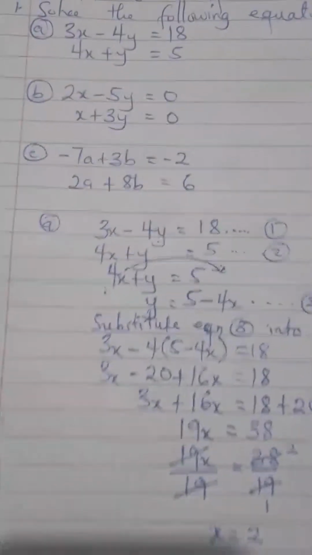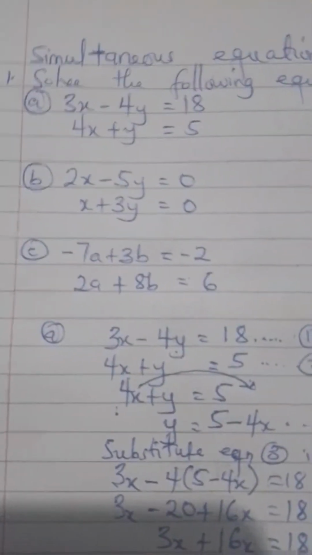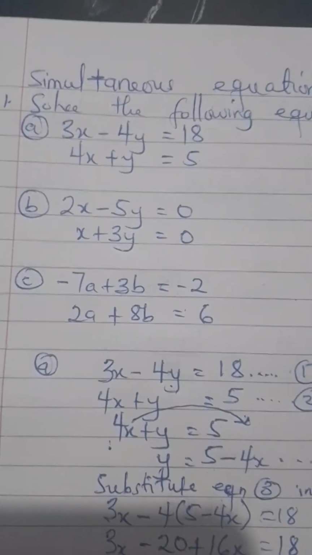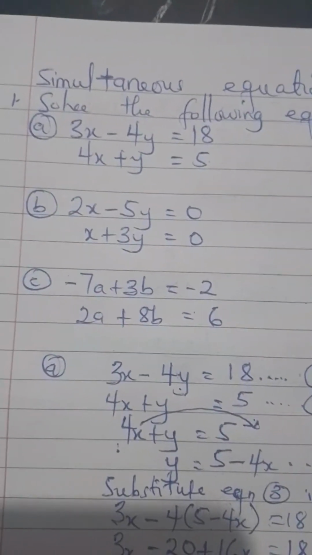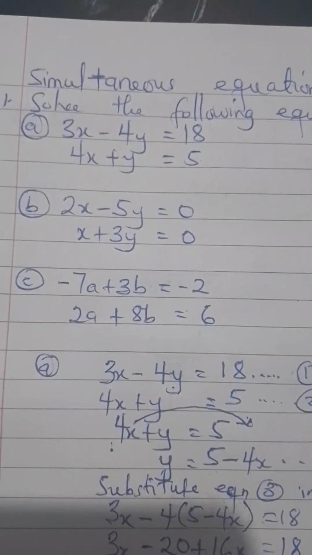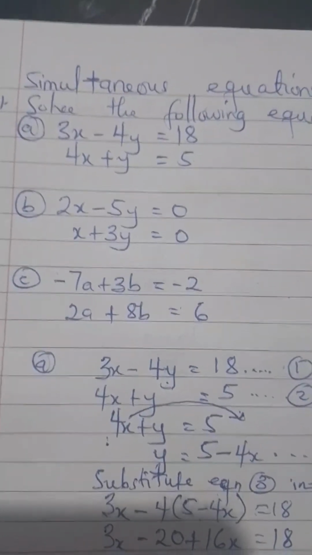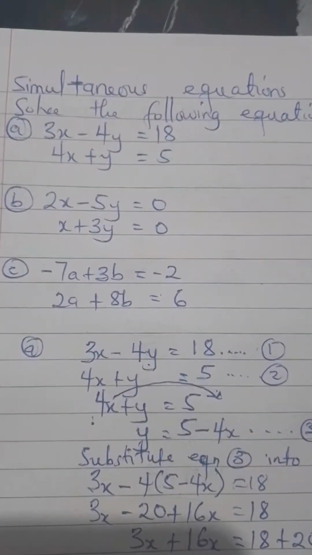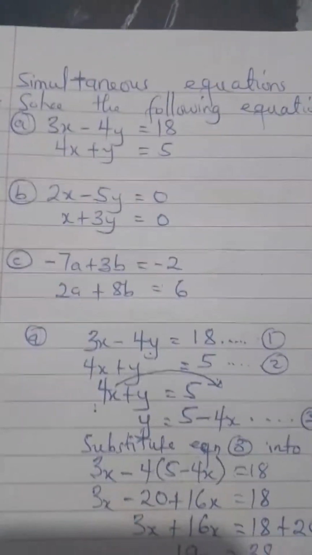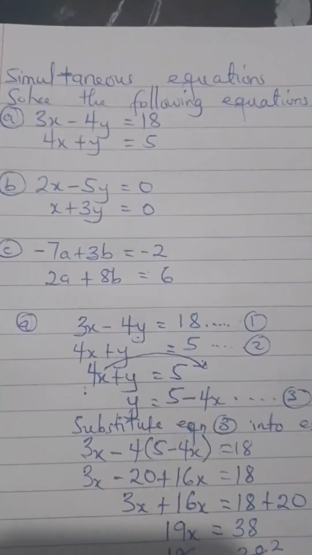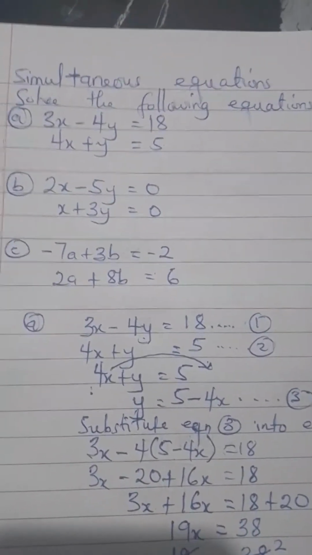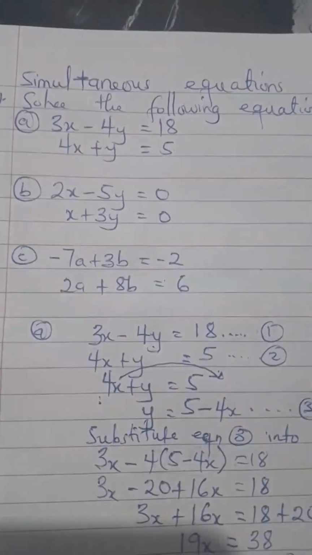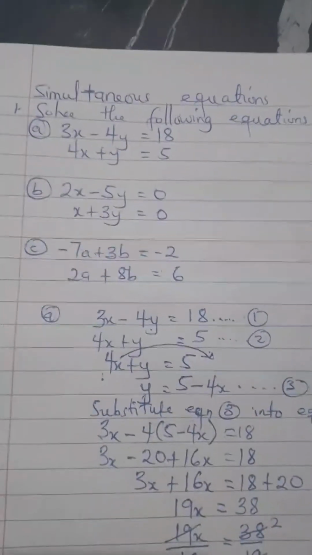So what I want all of us to do is that we have been able to solve A. So take a look at B and C. You solve it, then you tell us the answers in the comment section. Tell us your answers for x and y in B, then a and b in C for us.